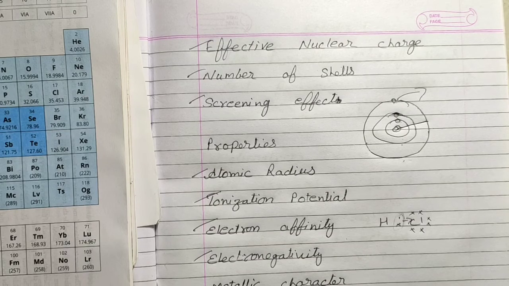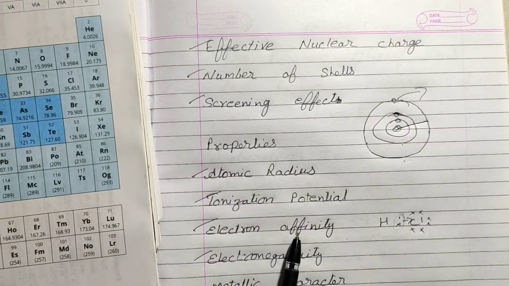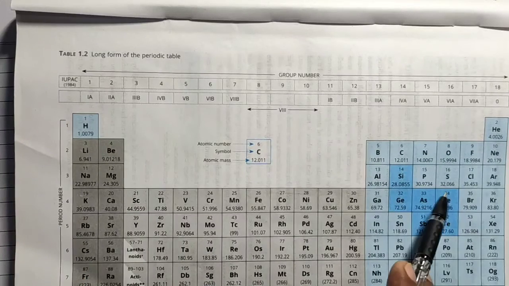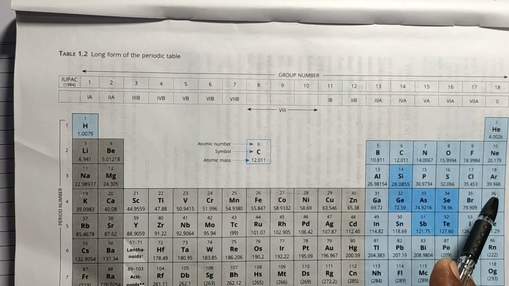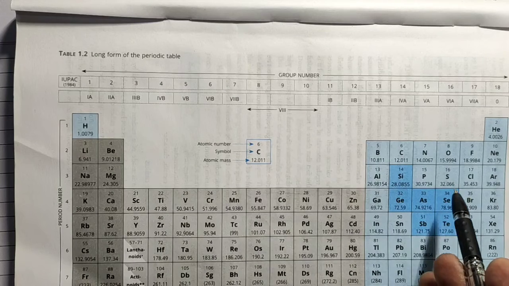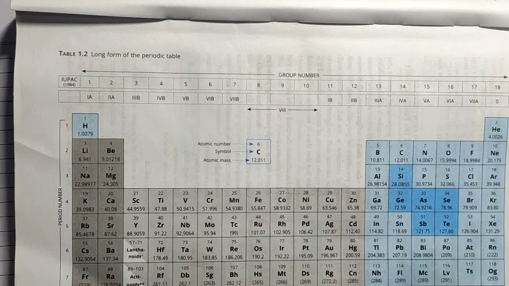Electron affinity and electronegativity are totally different phenomena. In electron affinity, only one electron is attracted towards the atom. In electronegativity, the shared pair of electrons is attracted towards one side in a chemical bond. Here we are talking about a single element. When moving across the period, electronegativity increases, same as electron affinity, and down the group it decreases because of two factors: across the period, nuclear charge, and down the group, number of shells.